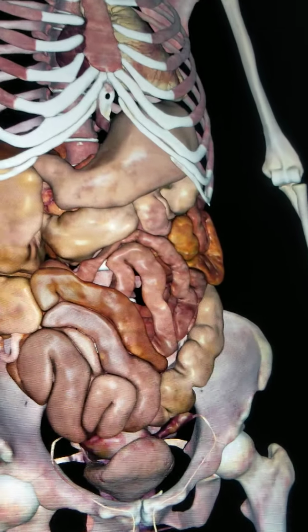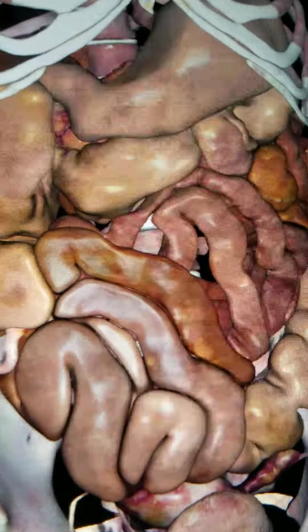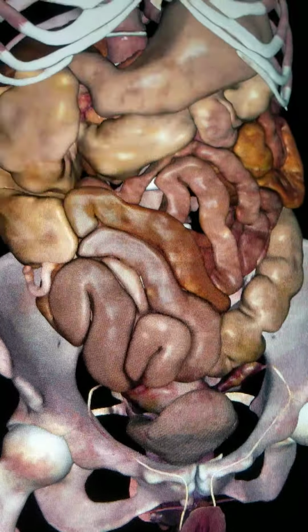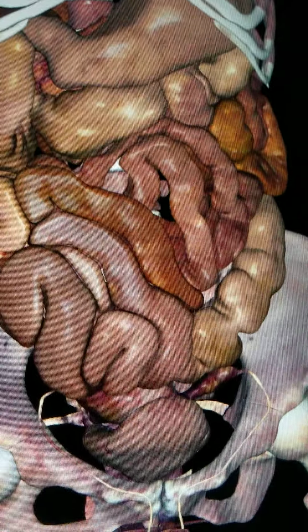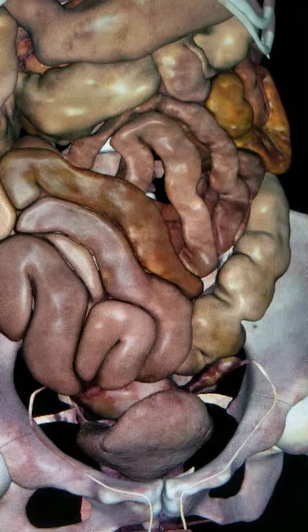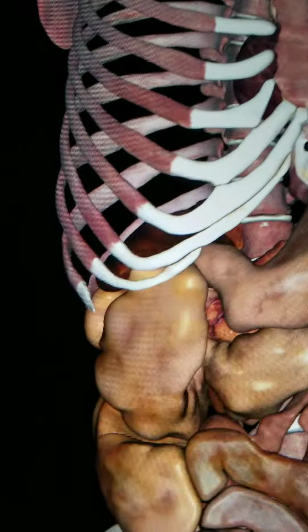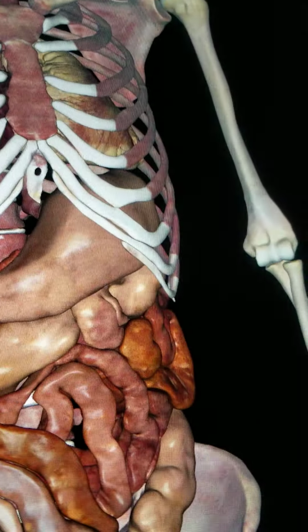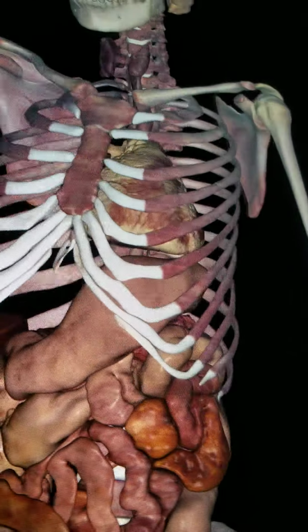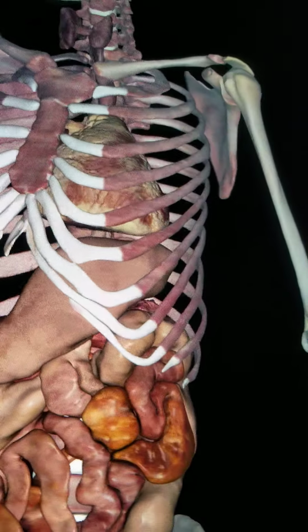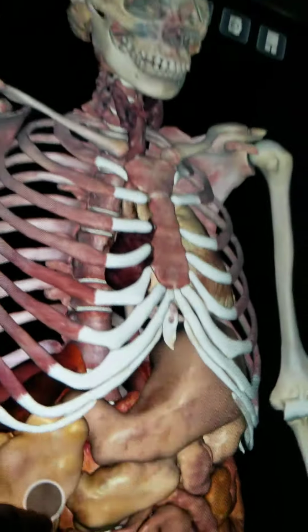Here's your intestines, by the way. Pretty cool. And your reproductive organs down here. Stomach. Heart and lungs.